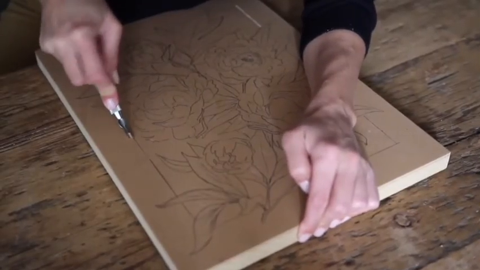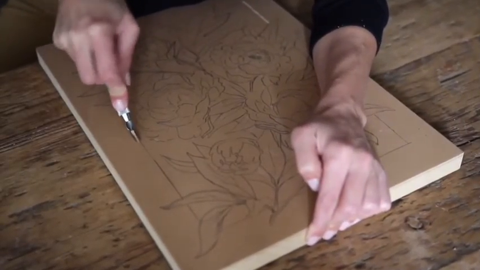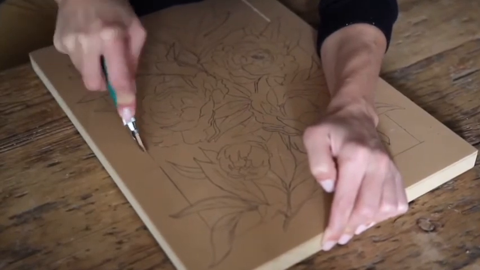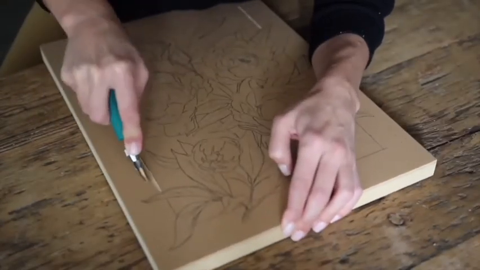And then you carve. This linoleum is a lot harder than the stuff I've used in the past, so I'll link both below, but once I got started, I got the hang of things.